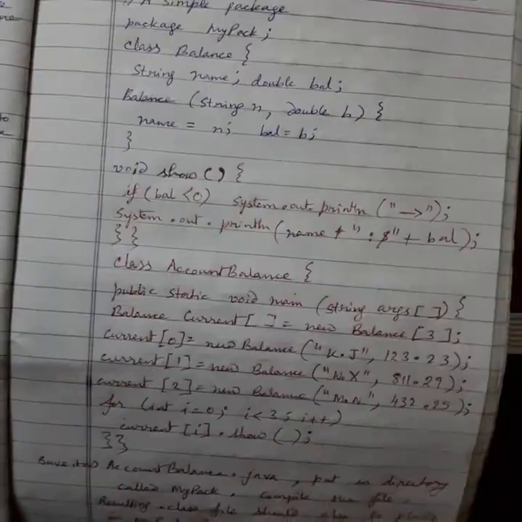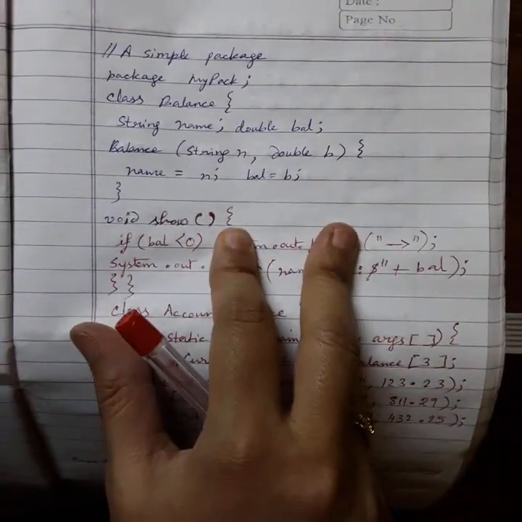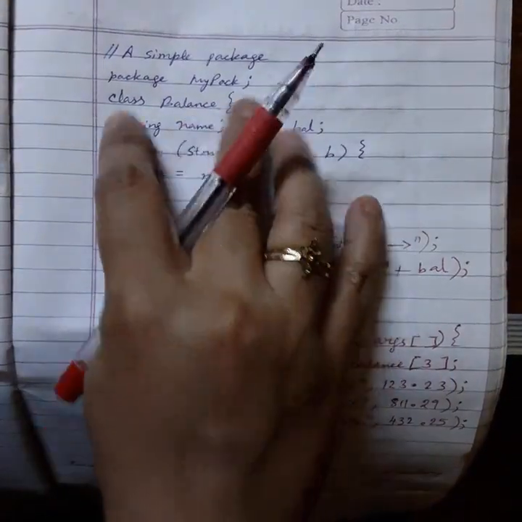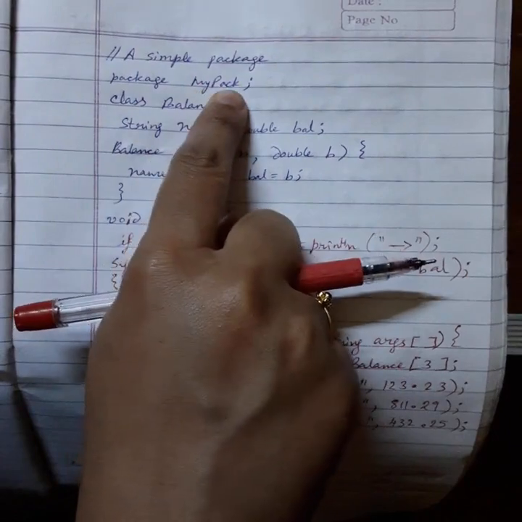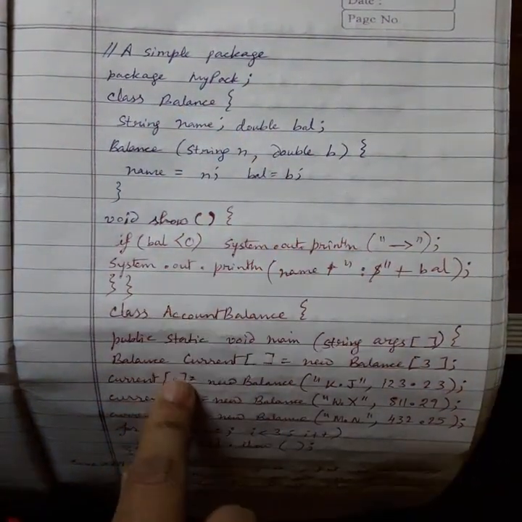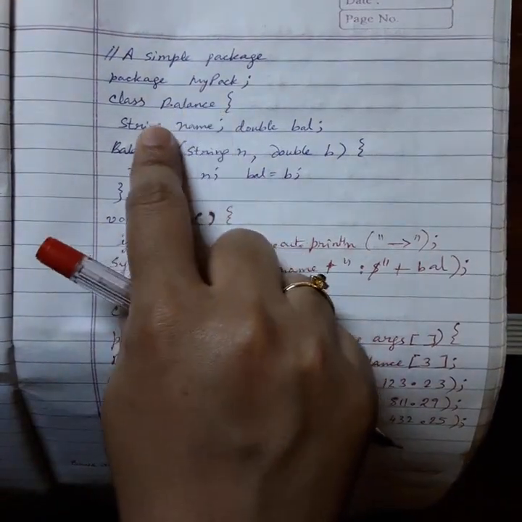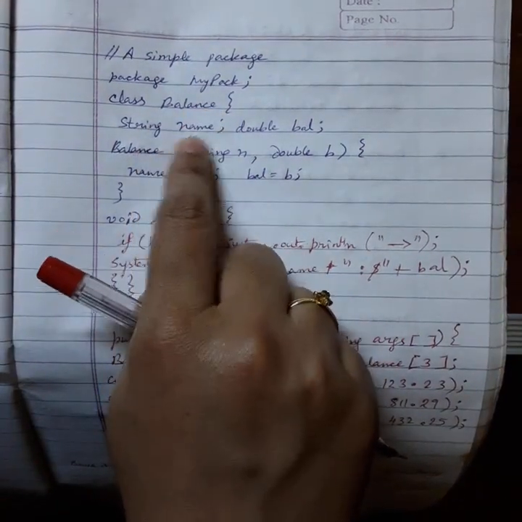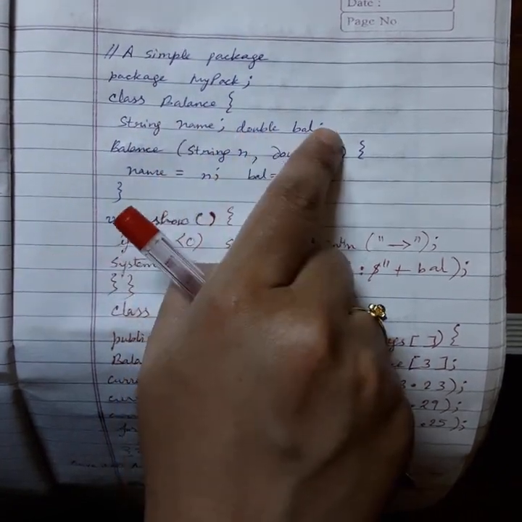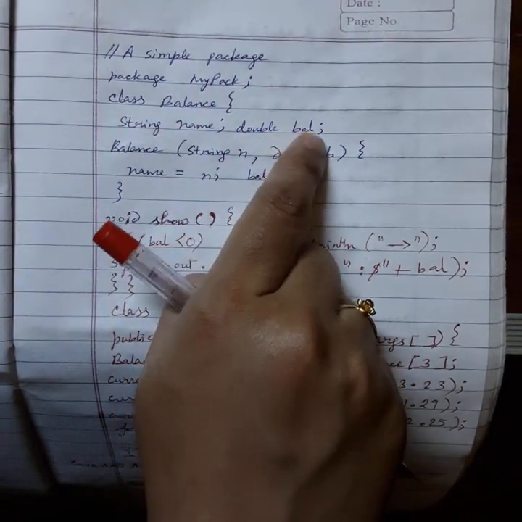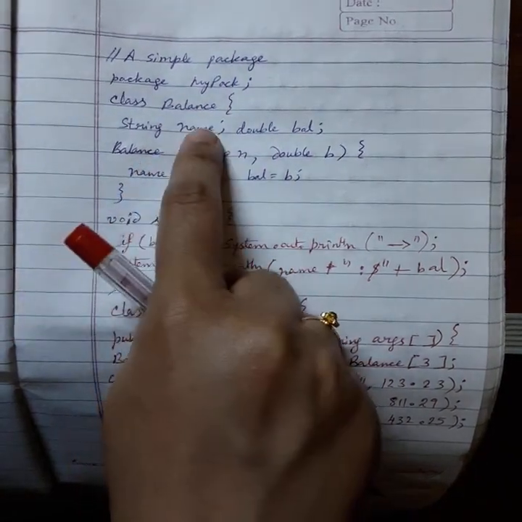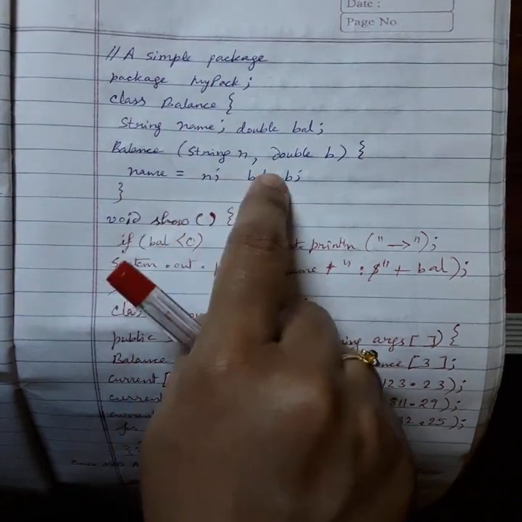Alright, so here we have got a simple package demo. We have created a package here, mypack, and there is a class here, class Balance. There are two data members, String name and double bal, and in the Balance constructor the values are getting initialized.